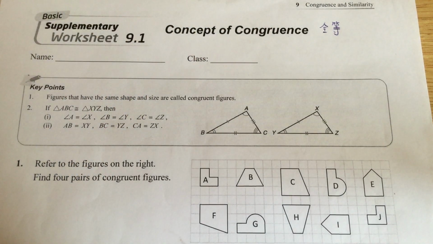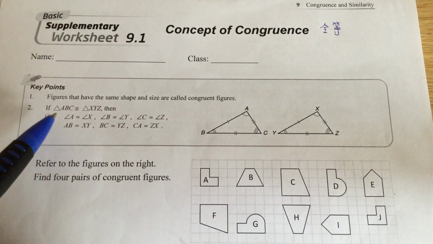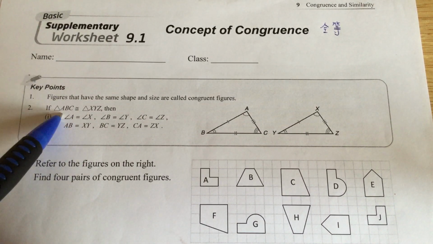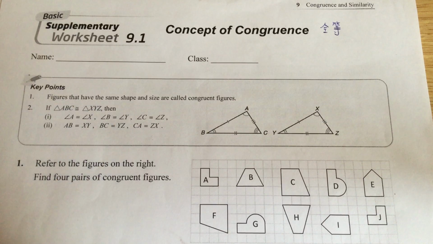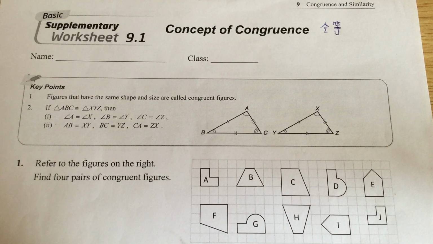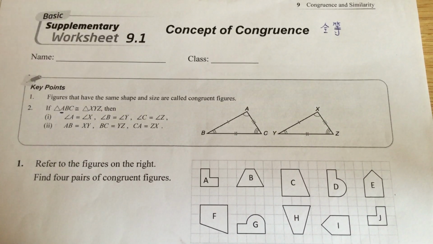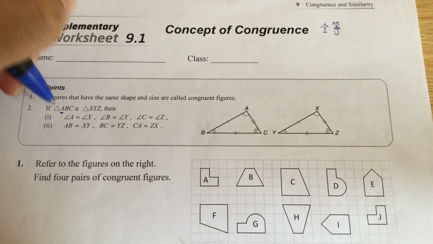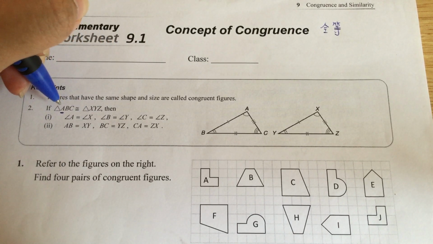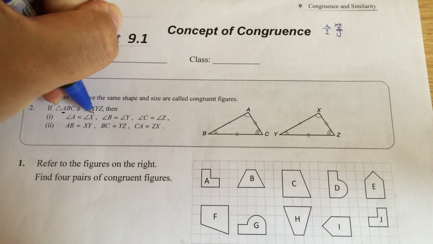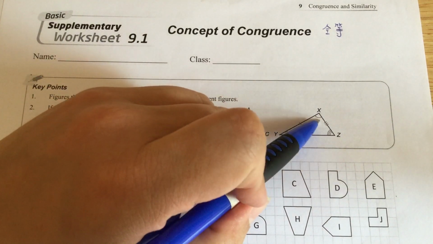Okay, what is the meaning of congruence? In mathematics, we can say there are three meanings. First of all, look at the key points. If I say two triangles are congruent, for example ABC and XYZ, you will see it follows the order. If A is the first letter that we place, we will see X is also placed first because A is equal to X.